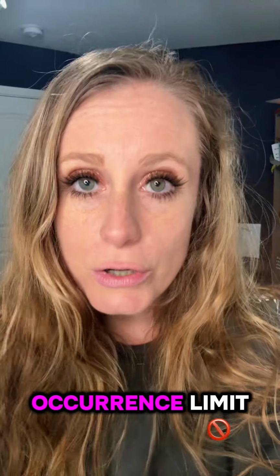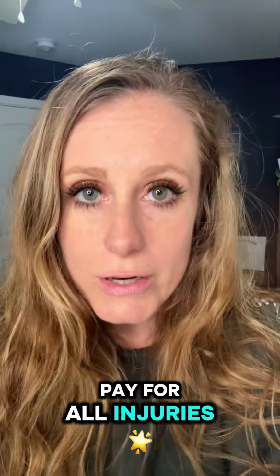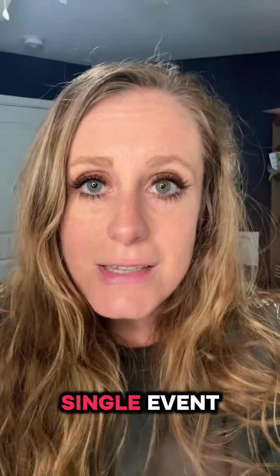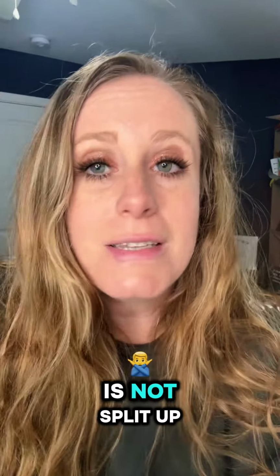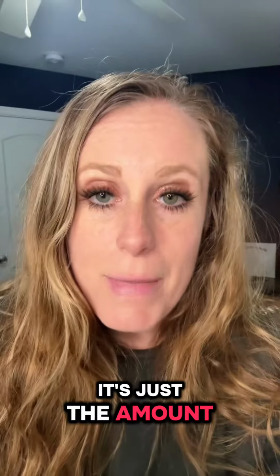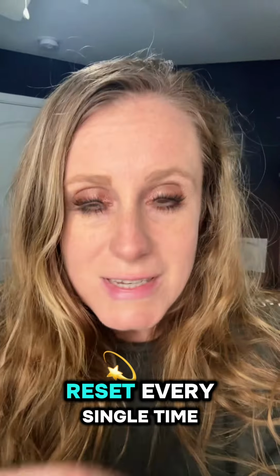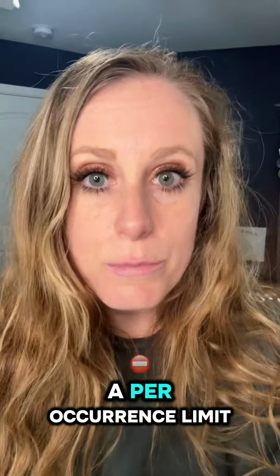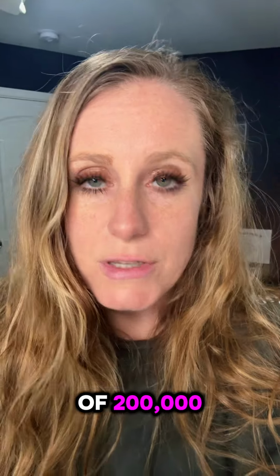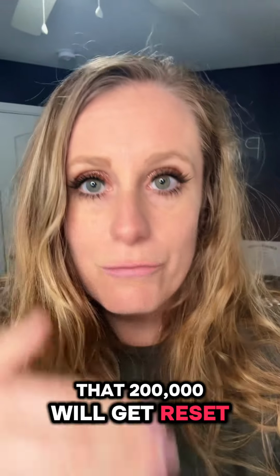Next, we have per occurrence limit. This is the total amount that the insurer will pay for all injuries or damages in a single event. This is different from per person in that the amount is not split up. It's just the amount that's available for each accident. And this amount gets reset every single time there's an accident. So let's say there's a per occurrence limit of $200,000. Every time there's an accident, that $200,000 will get reset.